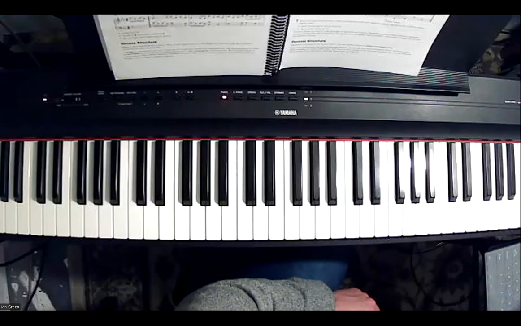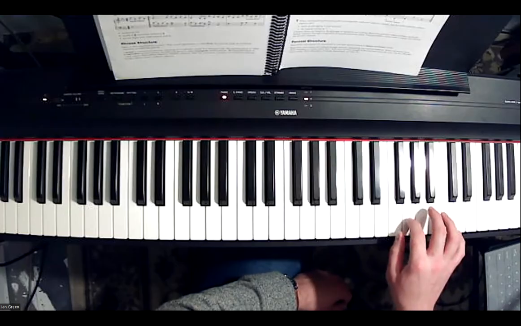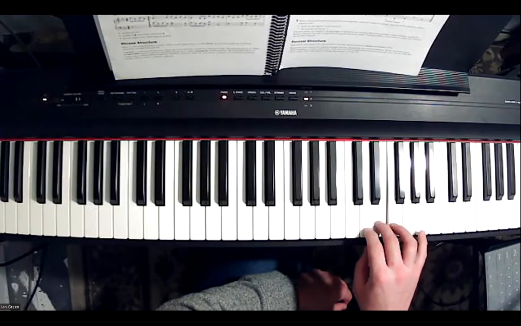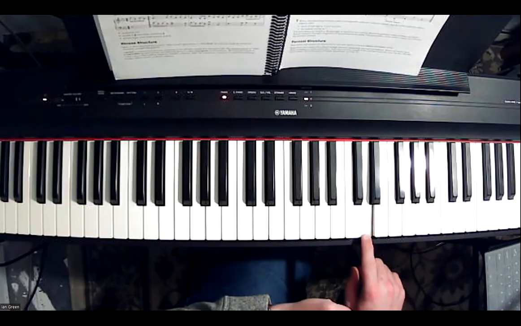The first part of the phrase, as you could hear, has an unfinished musical idea, and the second part of the phrase has a finished musical idea. For example, when I'm playing the piece, we're in the key of C major. The melody note finishes on D, which is the second note of the scale.